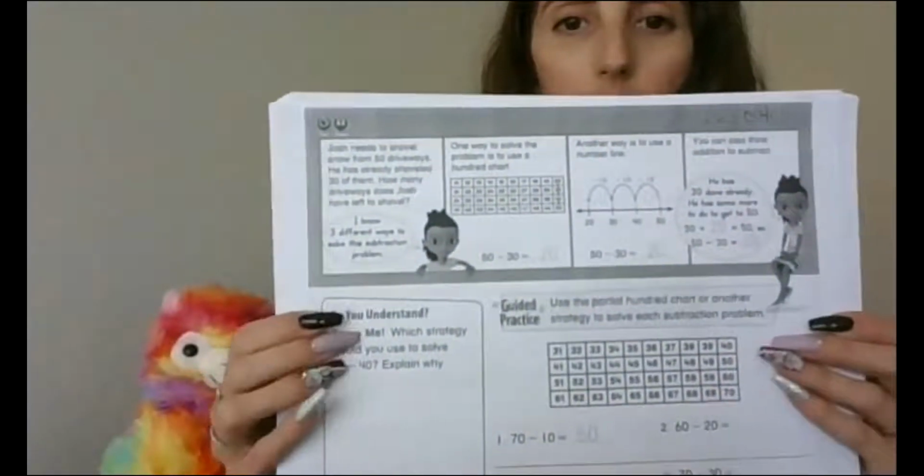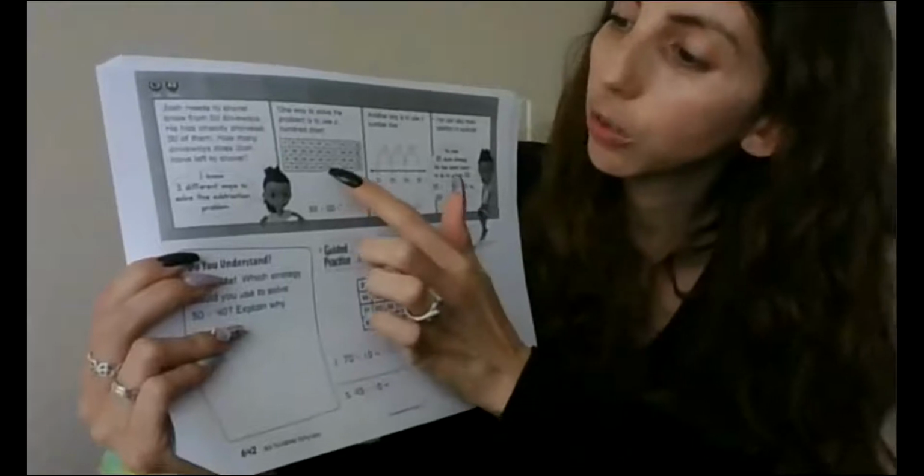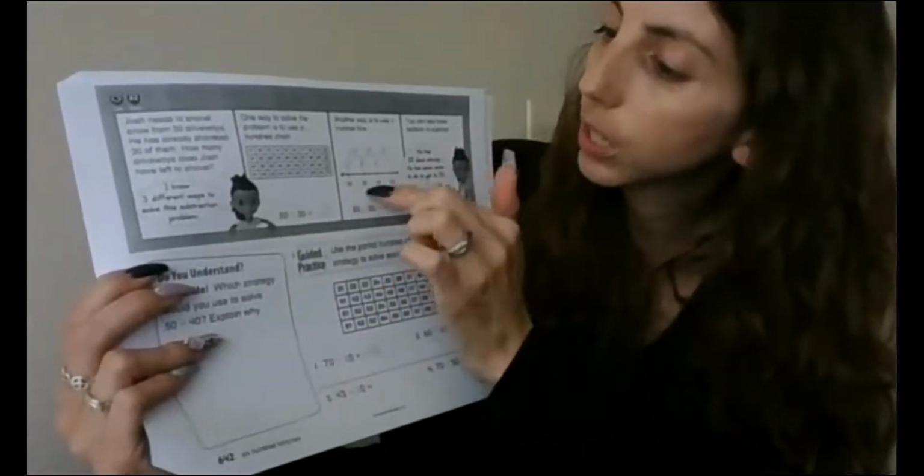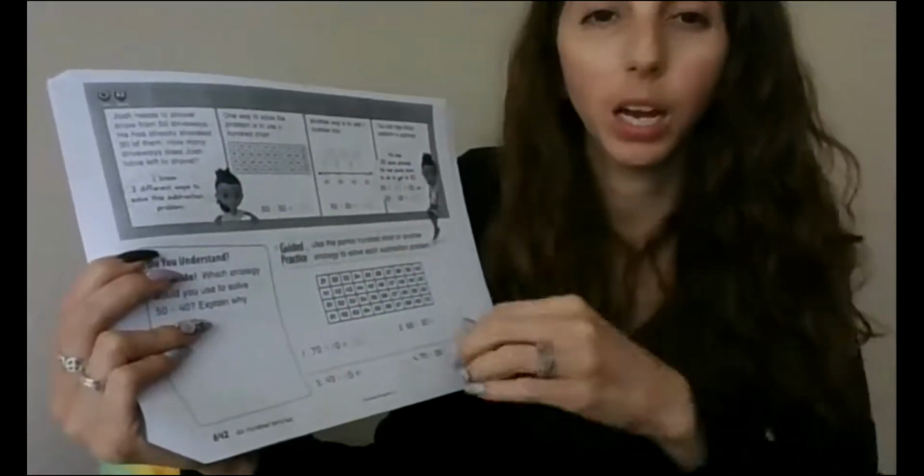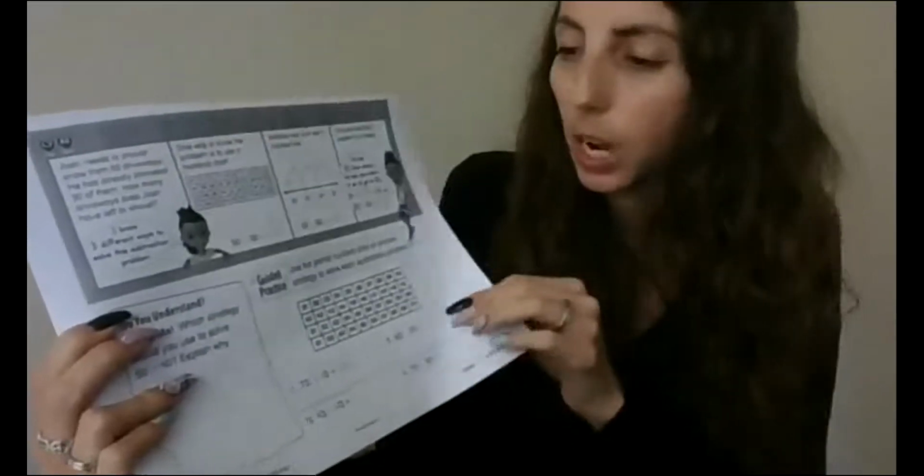Okay, friends. So please make sure that you have your packet ready. I'm going to go ahead and skip this front page. This is just reminding us that we can use a 120 chart. We can use a number line. We could also use a 10 frame if you wanted to. That would take a little bit more time.